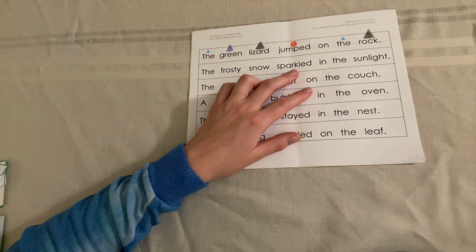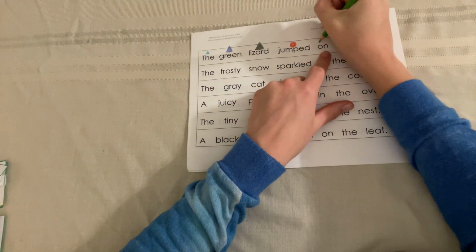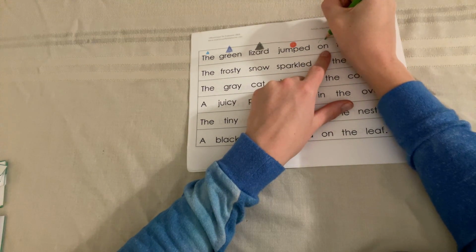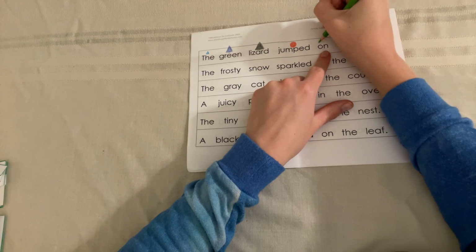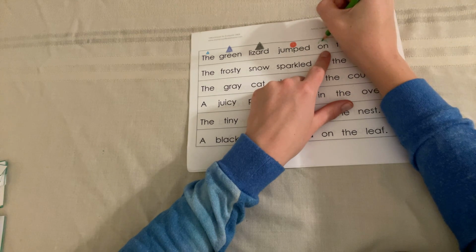The last thing I'll look for is a preposition. On tells us where the lizard is in comparison to the rock. It tells us where it's at. It's a preposition.